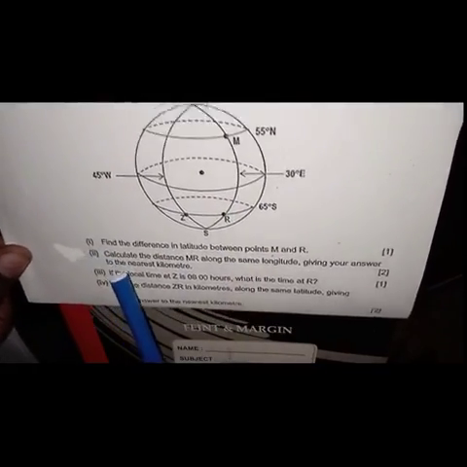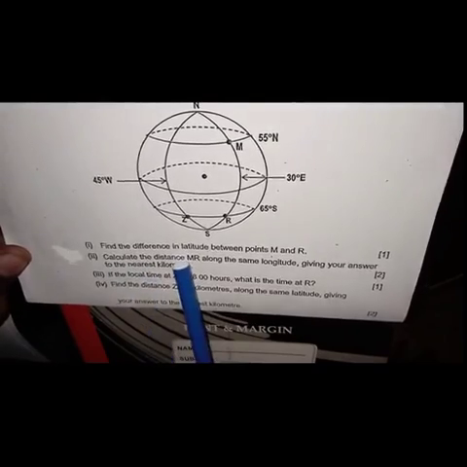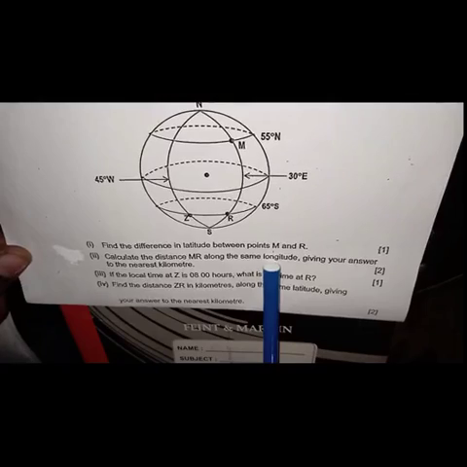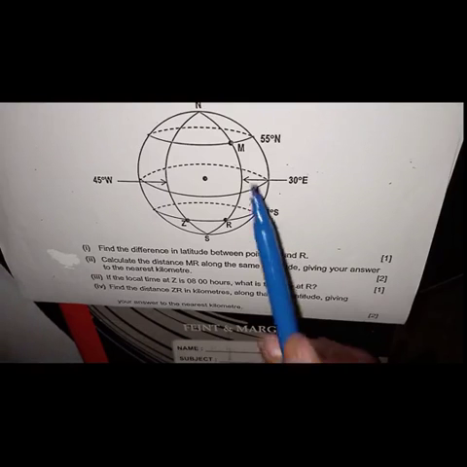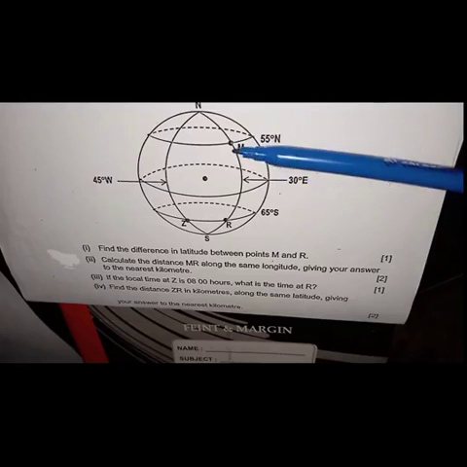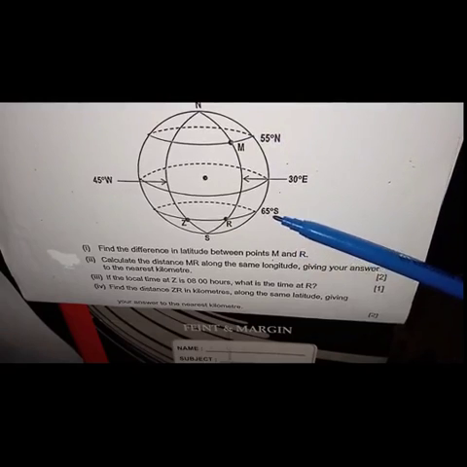So question 1 reads, find the difference in latitude between points M and R. Based on what we did, if you didn't watch the previous video, you go back to the previous video so that you're able to see how to find the difference in degrees. So M and R, as you can see, M is on the northern part and R is on the southern part, right? So they are on different locations.